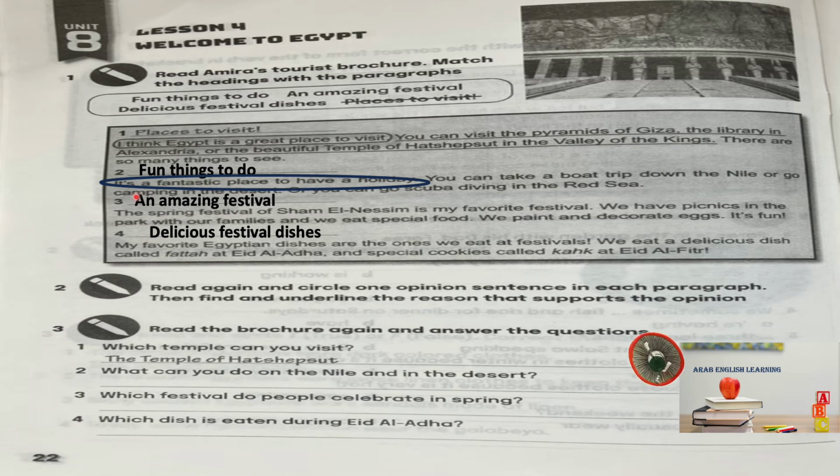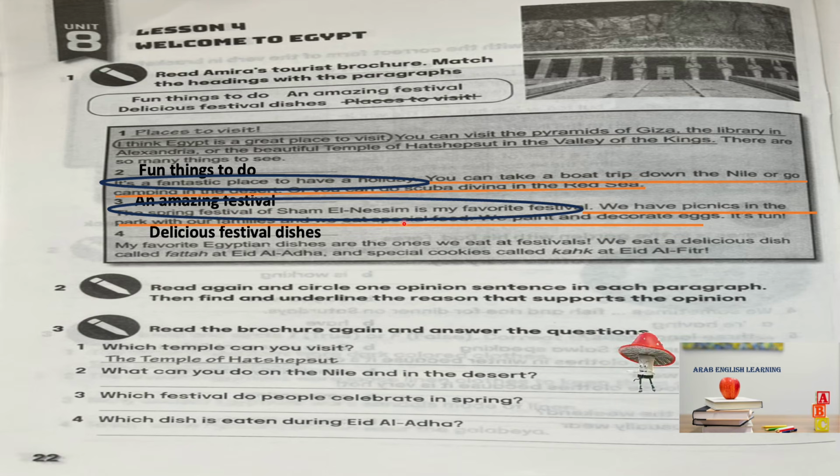Now the next one, I circled one opinion. It's a fantastic place to have a holiday. This is my opinion. Why? You can take a boat trip down the Nile, or go camping in the desert, or you can go scuba diving in the Red Sea. So this is the reason why I circled the opinion. Number 3. The Spring Festival of Sham al-Nisim is my favorite festival. This is my opinion. Why? We have picnics in the park with our families, and we eat special food, and we paint and decorate eggs. The next one, opinion: my favorite Egyptian dishes are the ones we eat at festivals. Why? Because we eat delicious dishes called fatta at Eid al-Adha and special cookies called kahk at Eid al-Fitr.